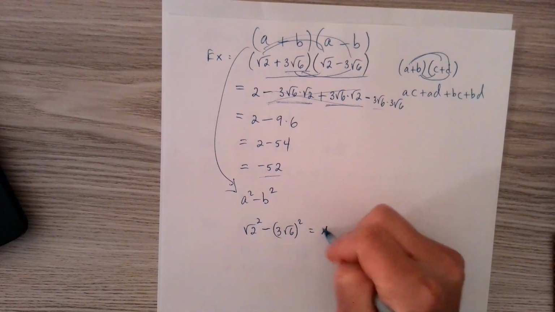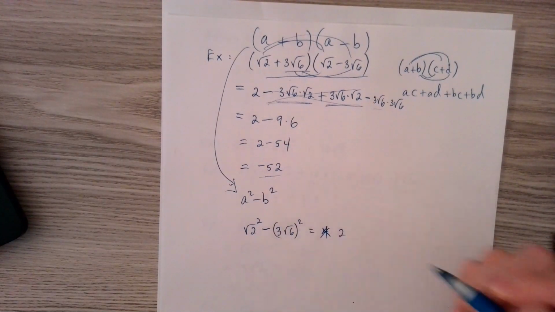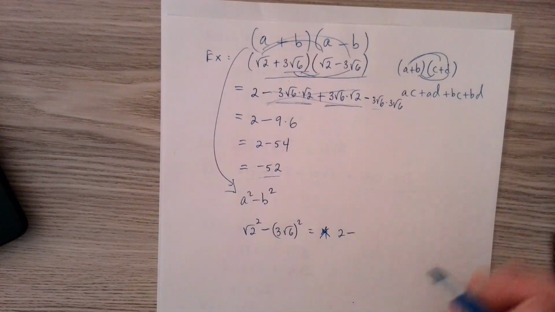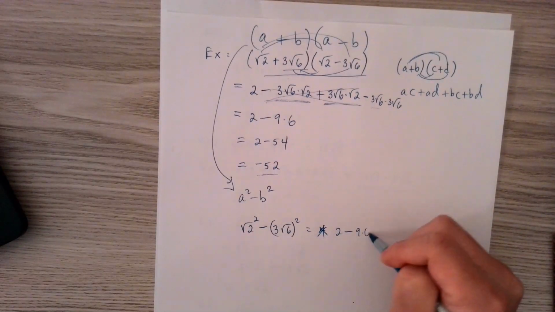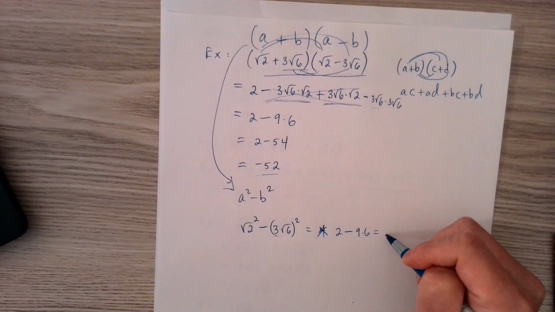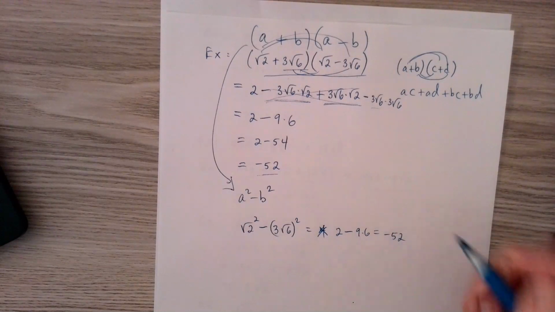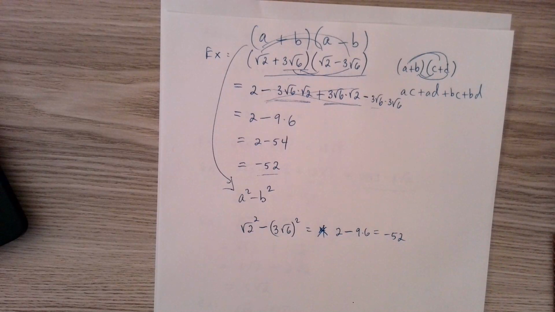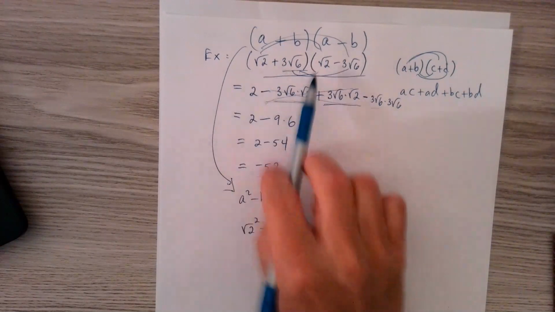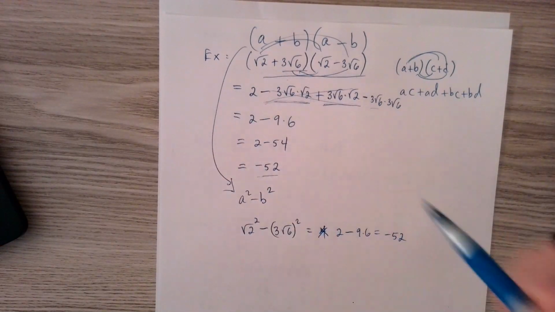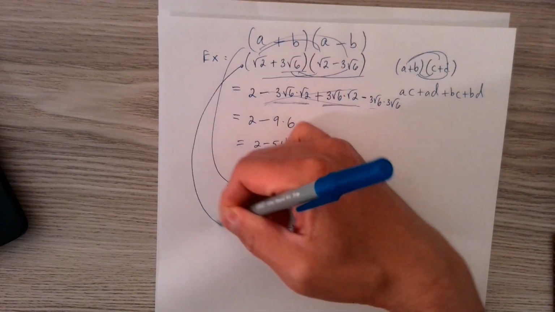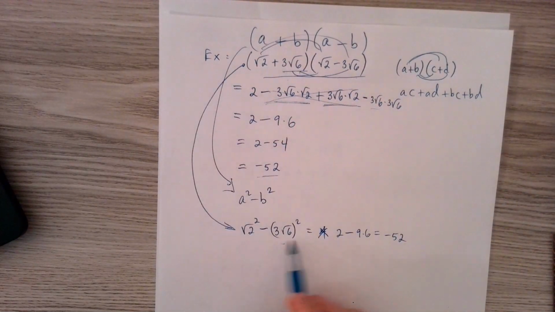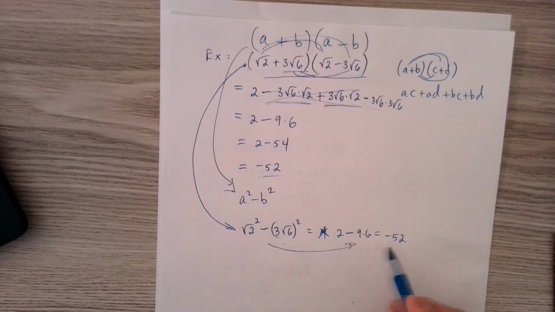So that's 2 minus, and this squared is 9 times 6, so that's negative 52 again. So if we recognize that that was a difference of squares, we go straight from the given expression to this in one step, and then from this to this in 2, and then here we're there in 3 steps.